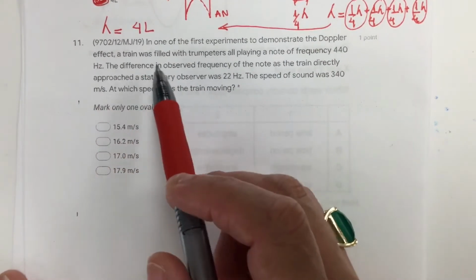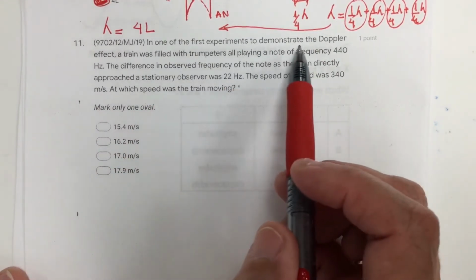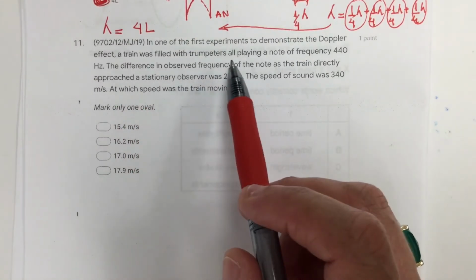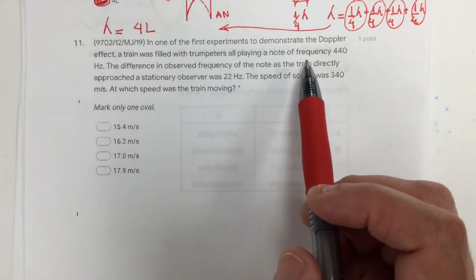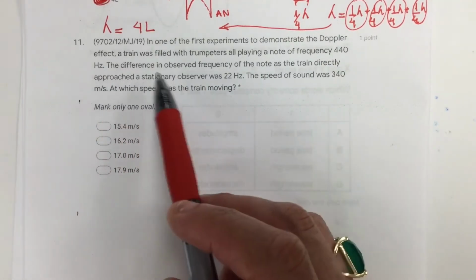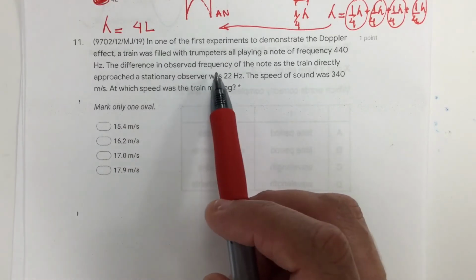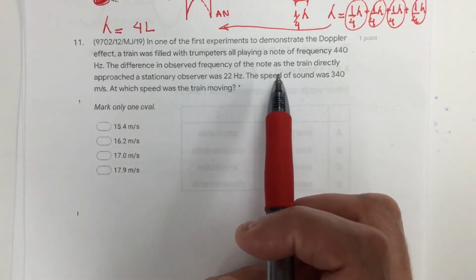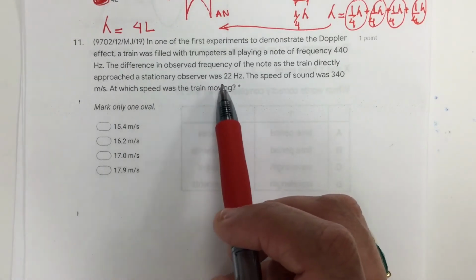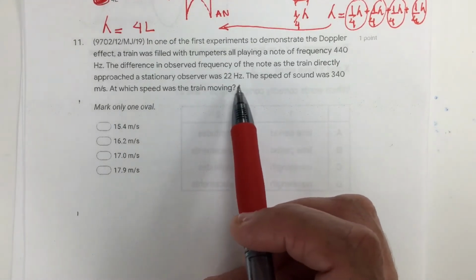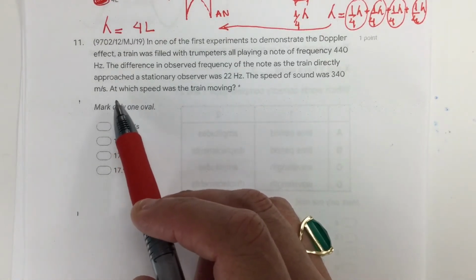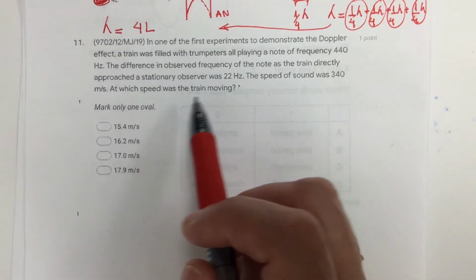Question 11. In one of the first experiments to demonstrate the Doppler effect, a train was filled with trumpets. All played a note of frequency 440 Hertz. The difference in observed frequency of the note as the train directly approached a stationary observer was 22 Hertz. The speed of sound was 340 meters per second. At which speed was the train moving?